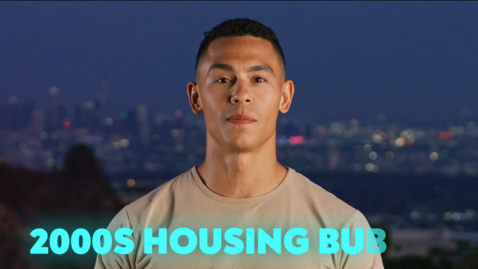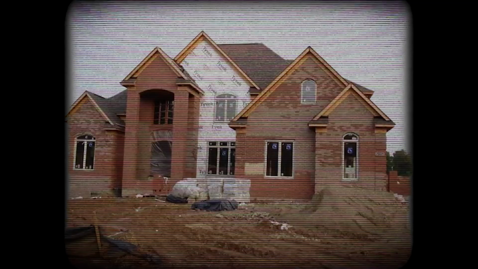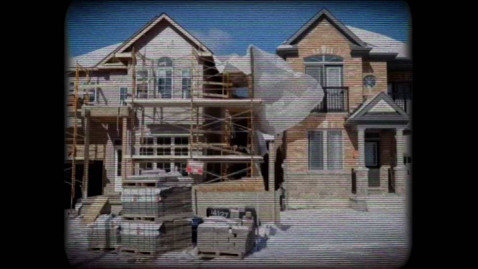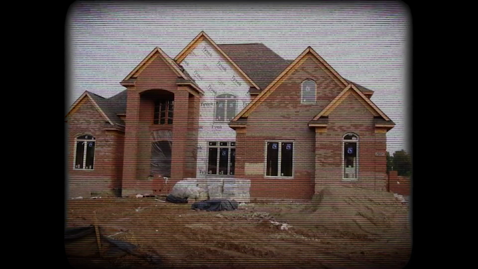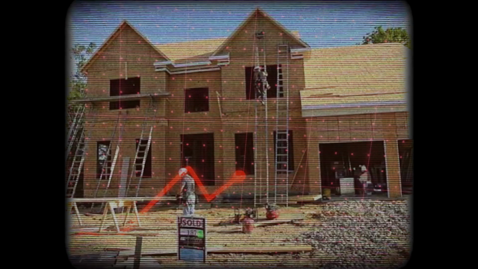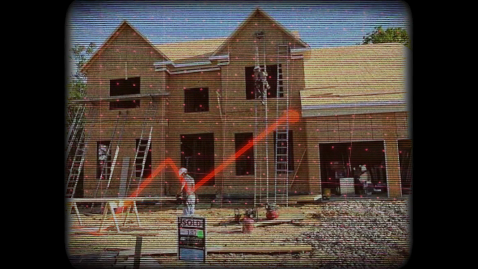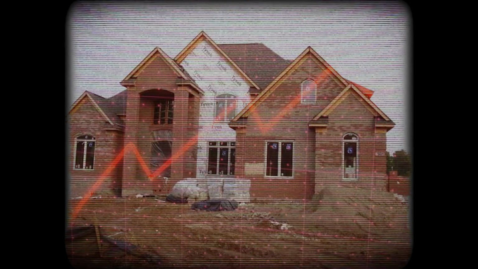Next, there was the housing bubble of the early 2000s. Following the early 2000s economic downturn, low interest rates and lax lending policies sparked another massive real estate boom. By 2005 to 2006, property values reached unsustainable heights. When the market finally corrected, we saw the largest recession since the Great Depression, with property values plummeting and foreclosures skyrocketing.